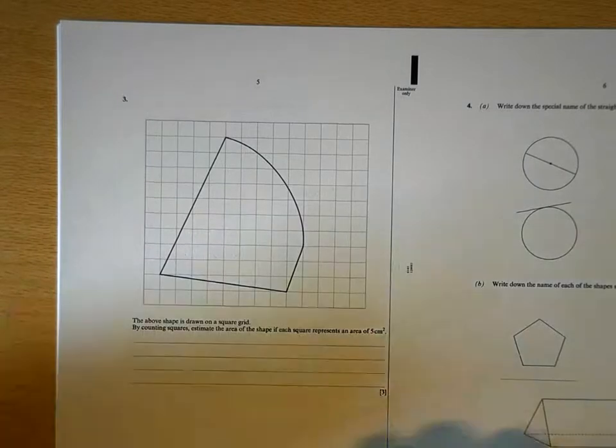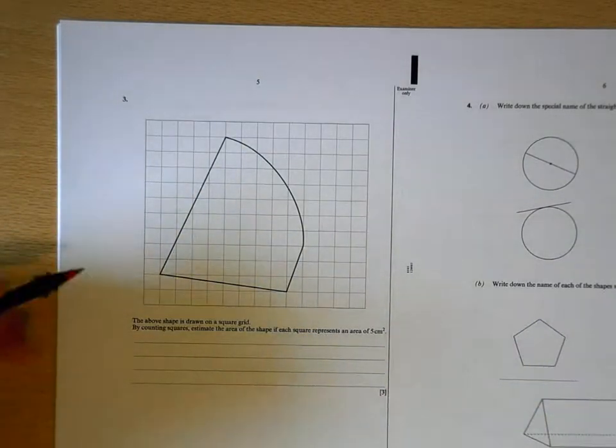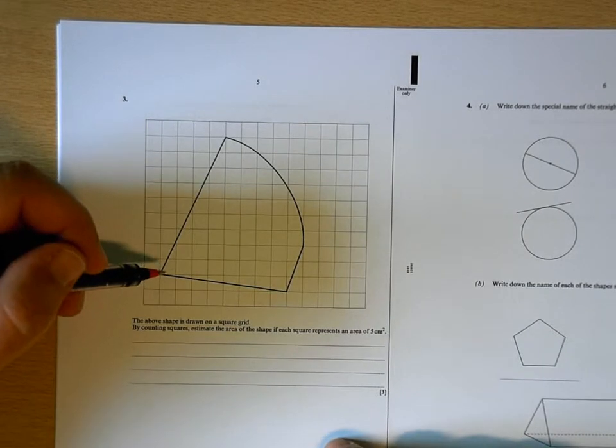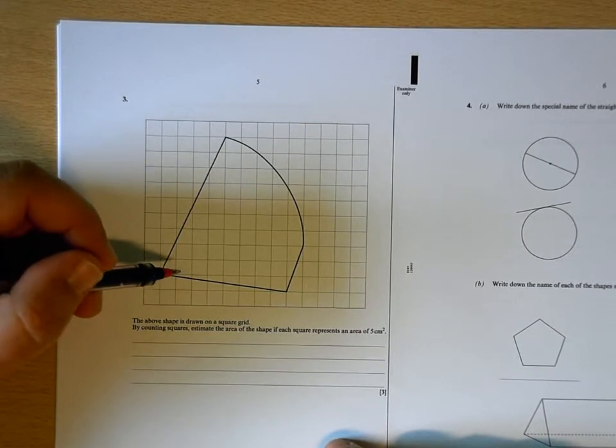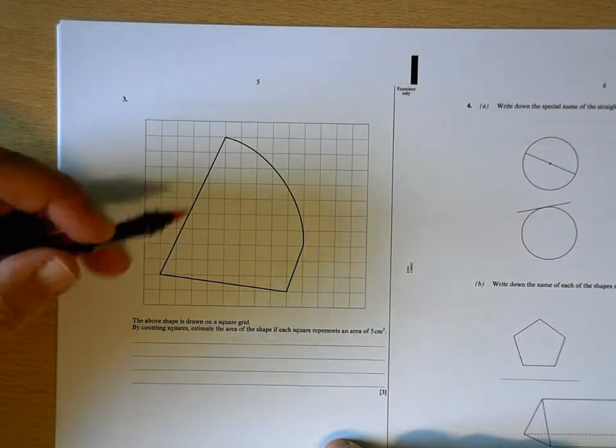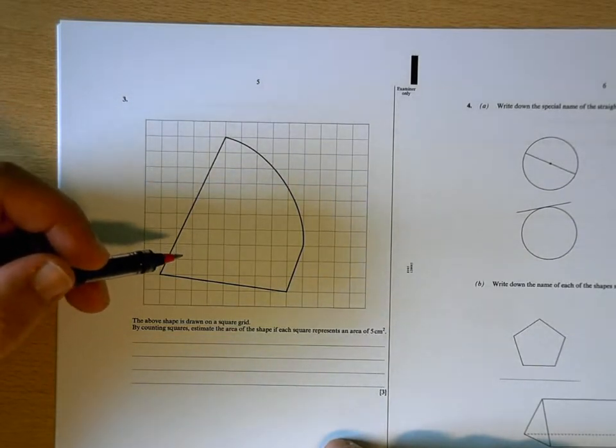And the general rule to remember is if more than half a square is covered, then we count it. If less than half a square is covered, we don't count it, and it's just an estimate, so the examiner would have a range of acceptable marks.